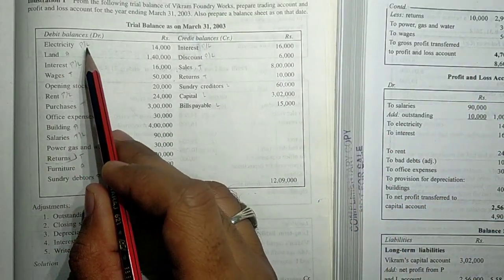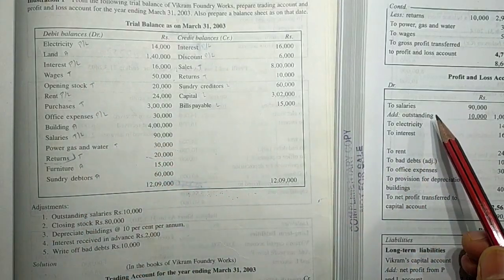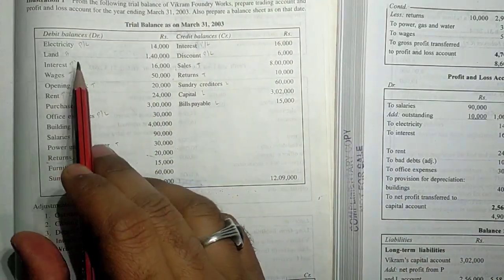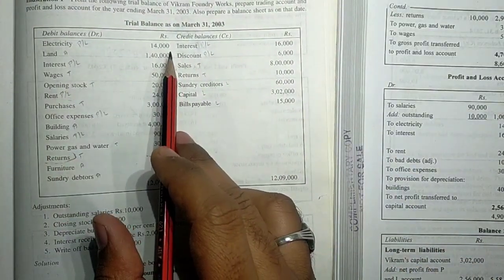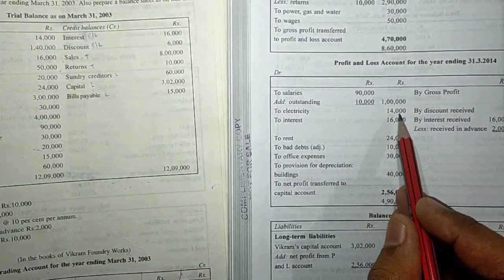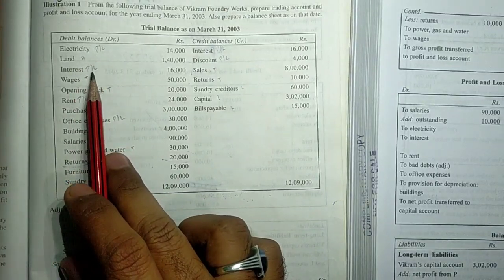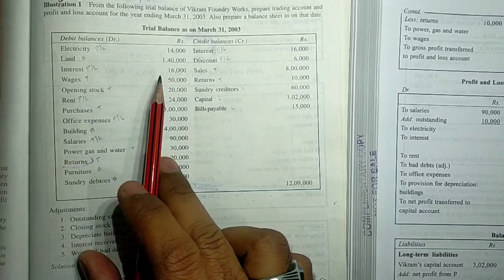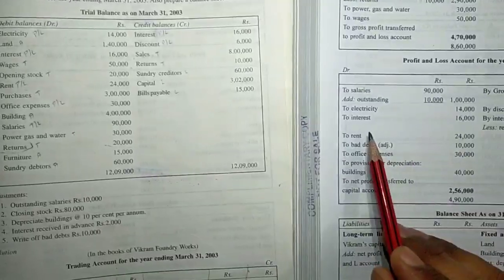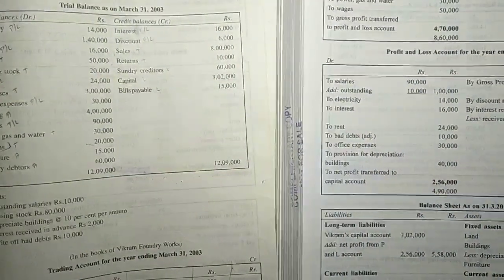Basing on that, wherever we have written profit and loss account, we will be writing the debit balances first, then the credit balances as well. So in the profit and loss account, first we will be mentioning electricity, 14,000. We'll go for the next entry, that is interest. How much interest? It is 16,000, the same 16,000 interest we will be mentioning.